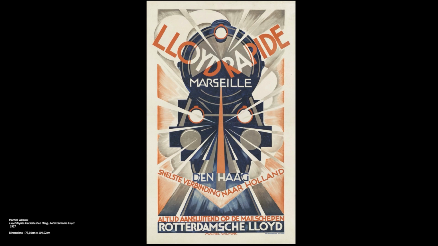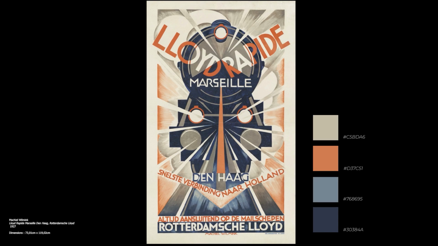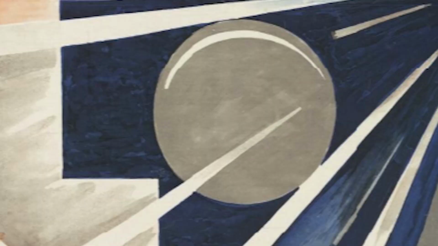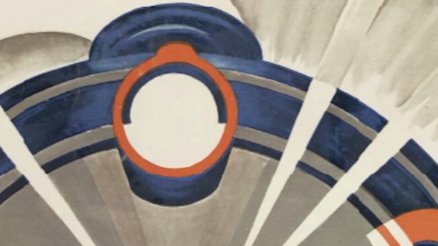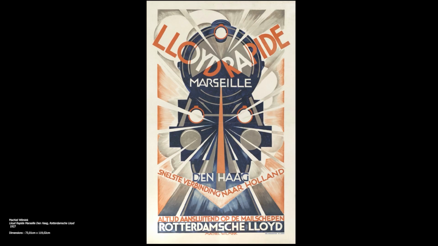The colors are still in a warm palette, but then we see more contrast. He used black and gray shades to create this contrast and dynamic. In terms of shapes, they're geometric, they're sharp, angled, and create the dynamic movements towards the viewer.